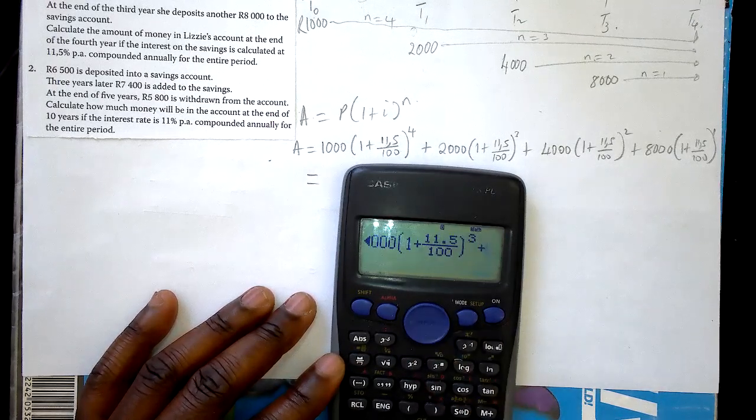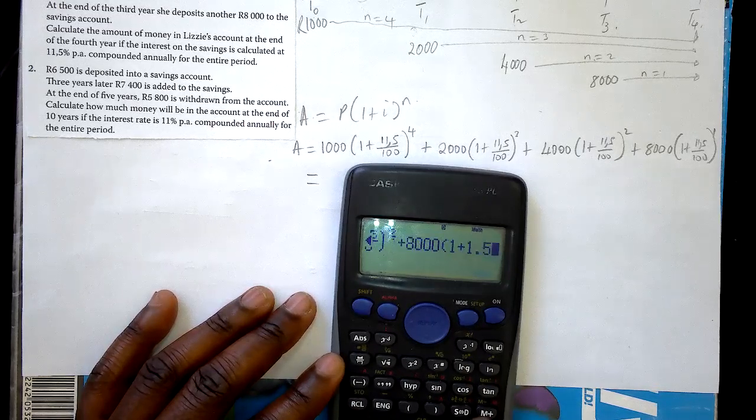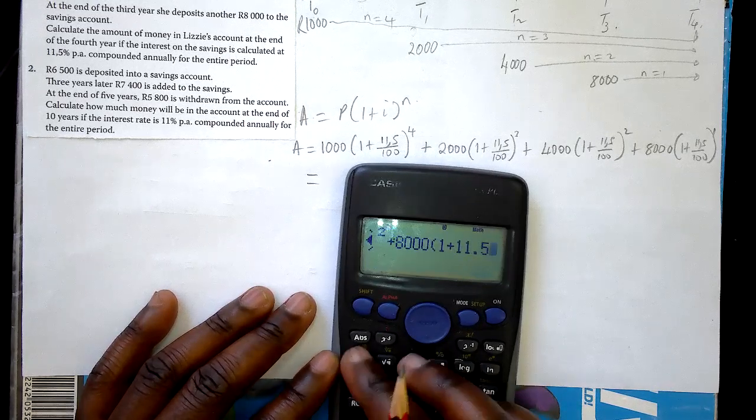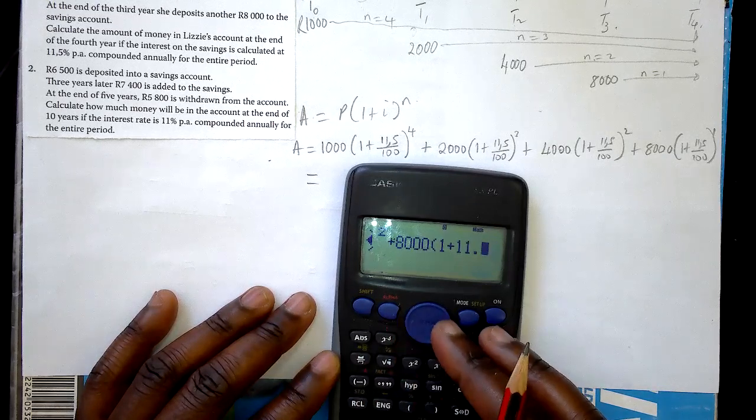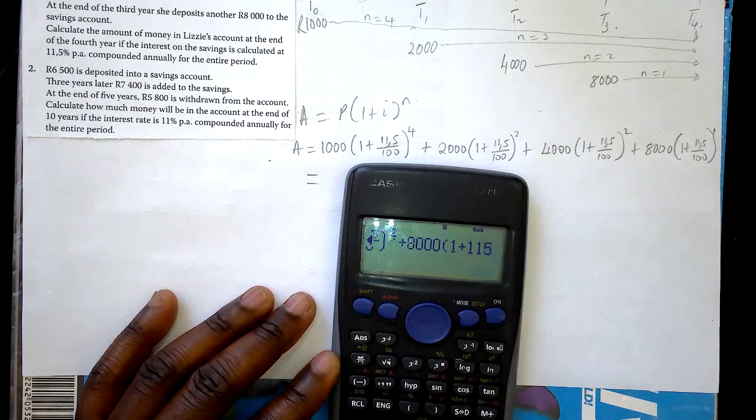Then plus 4,000 in bracket 1 plus 11,5 over 100 to the power of 2, plus 8,000, 1 plus 11,5.